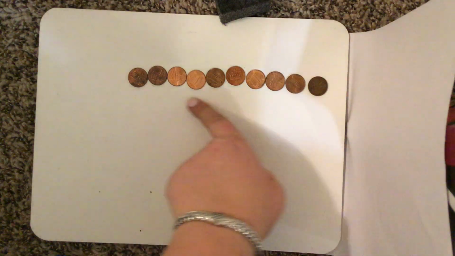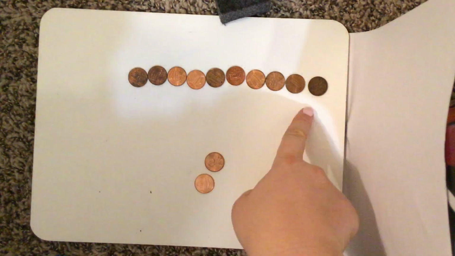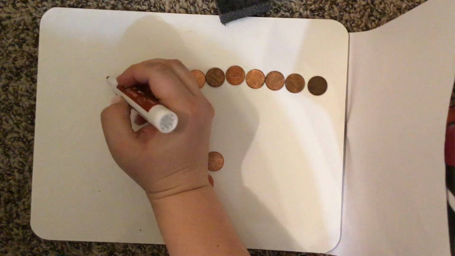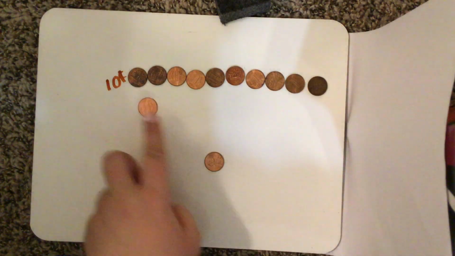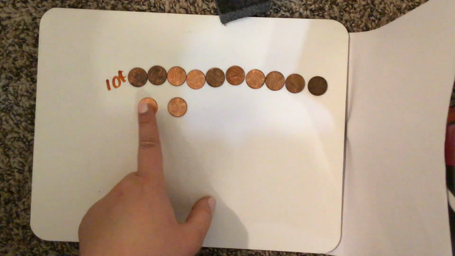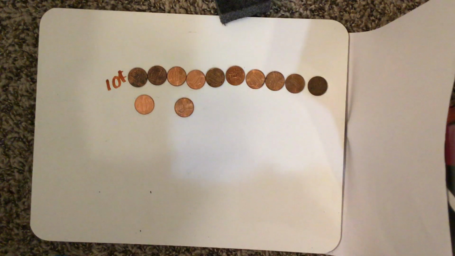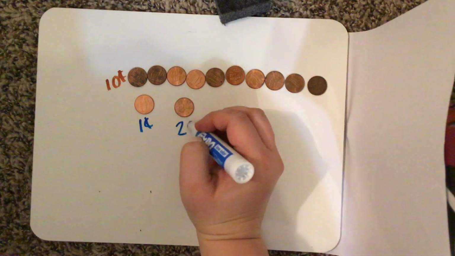Do y'all see how I'm keeping that all together in one group? So I know that there are 10 pennies right here for 10 cents. Now I have 1, 2 pennies below. That doesn't make a bundle, so I'm going to space them out a little bit so that I know I'm going to count them by ones. So I have 10 cents across the top, and then I have 1 cent and 2 cents.